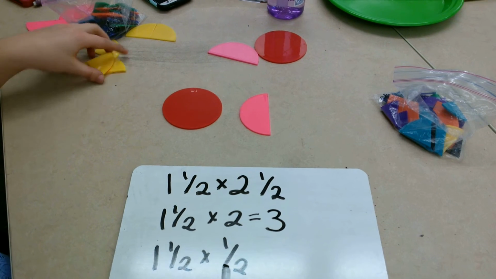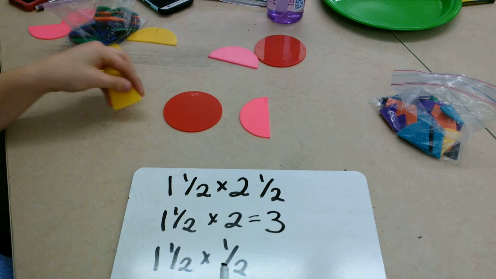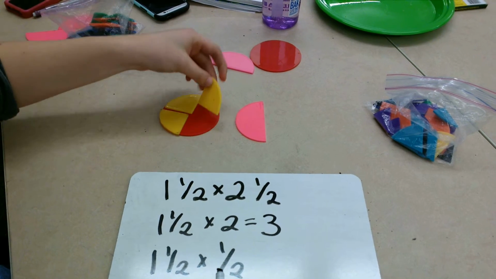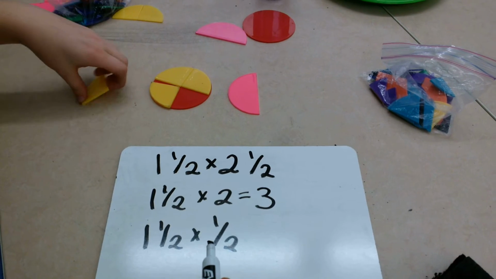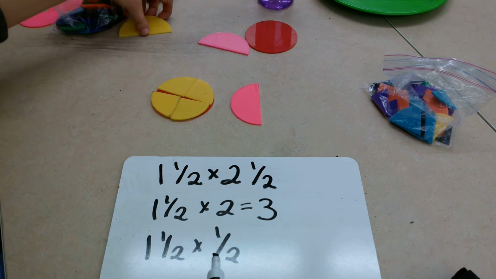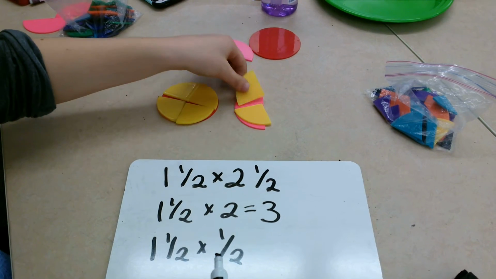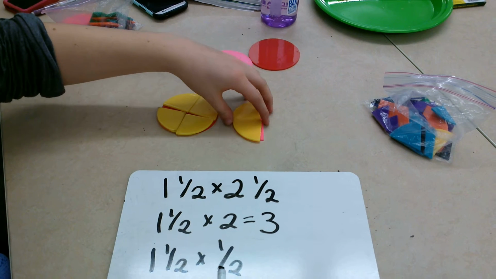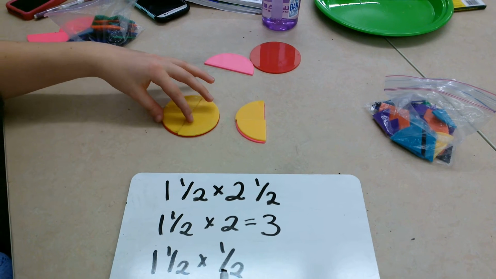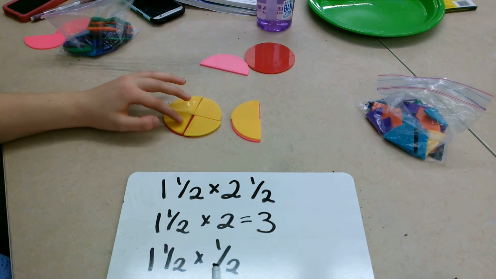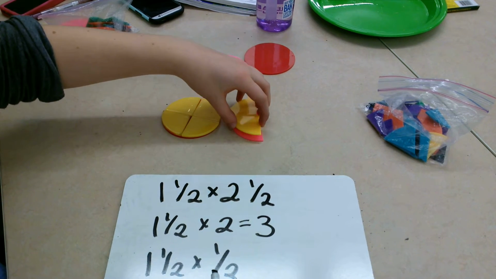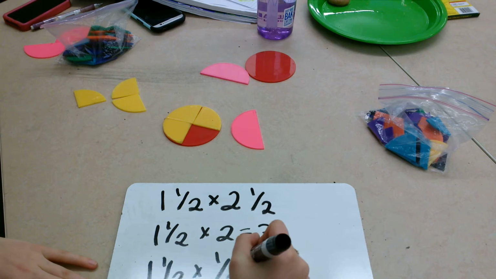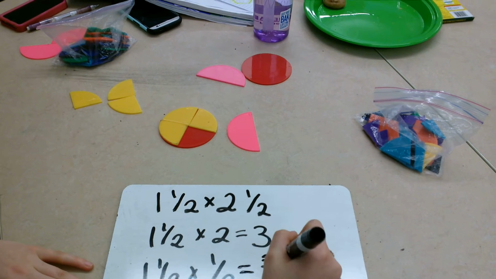So I need to figure out what is half of 1.5. And I'm going to actually fill up my 1.5 with smaller pieces. These are quarter pieces. And I see that I need 1, 2, 3, 4, 5, 6 quarters to fill up 1.5. So half of that would be 3 quarters. So 1.5 times 1/2 equals 3/4.